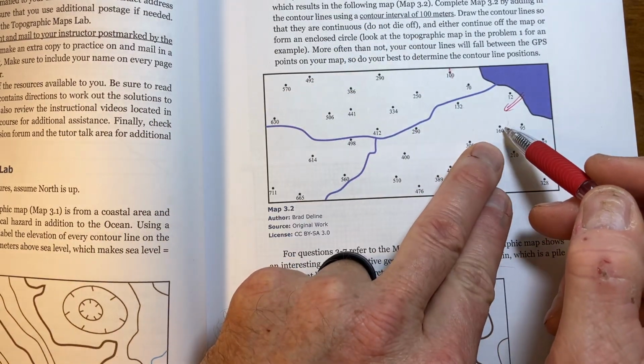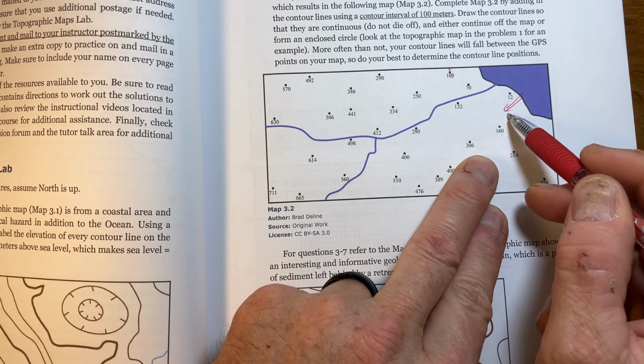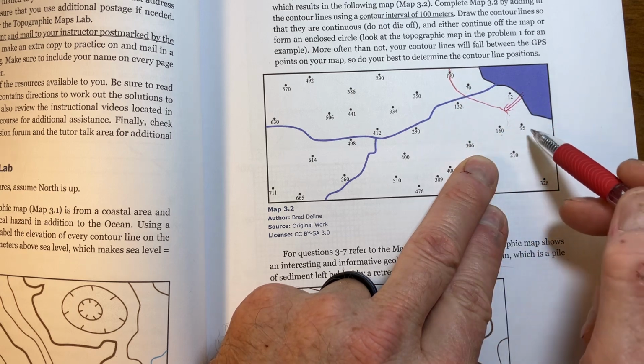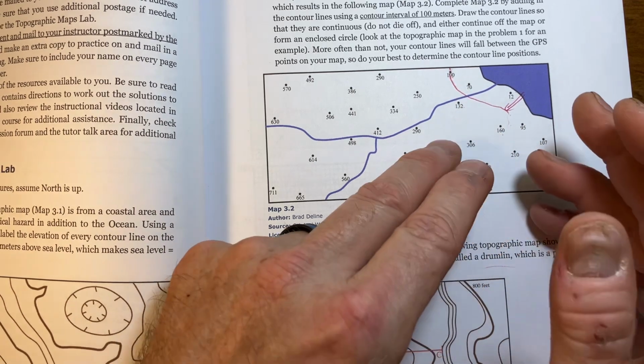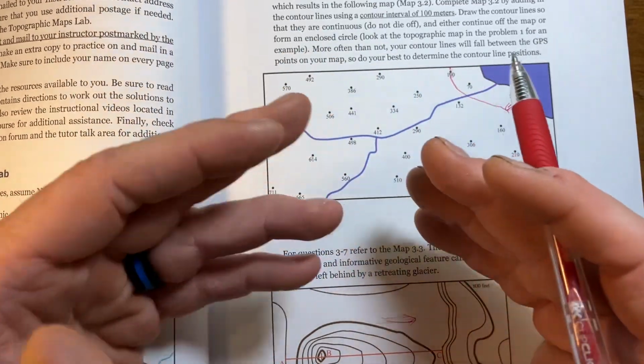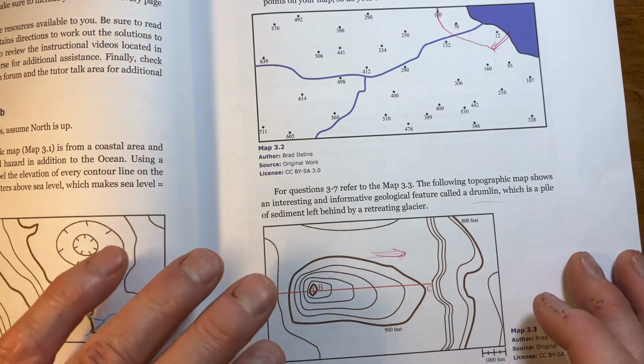Certainly don't come to this top side of 160. You'd stay maybe right here as you drew your line, as what you best are guessing is the 100-meter contour line. And you do the same thing for 200, 300, and so on. That's 2. We've got 3 more.